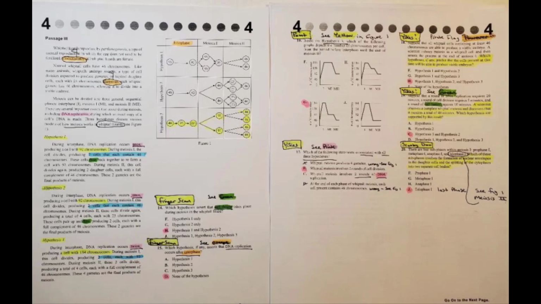Passage number 3, problem number 14. Which of the following hypothesis asserts that cell fusion takes place during meiosis in whiptail lizards? Underline what's important. Cell fusion here, I underlined it in green. This is a yikes problem or finger scanning. You want to simply find that, and it's going to be in multiple places. I found it here in hypothesis 1 on line 4, and I found it in hypothesis 2 on line 6. 1, 2, 3, 4, 5. Line 6 here. That's going to lead you to the correct answer, answer choice H.